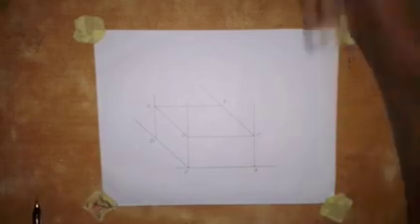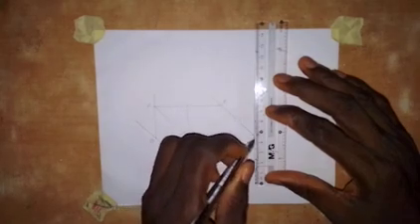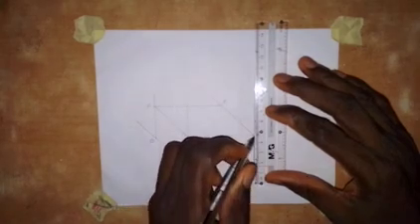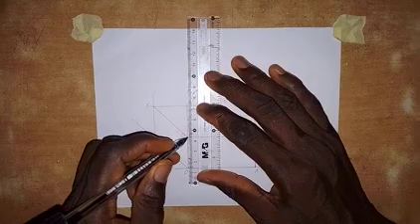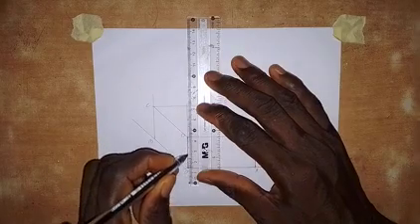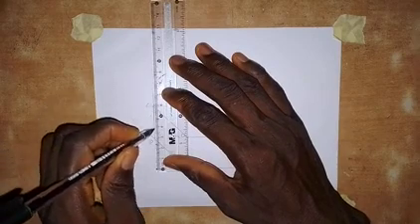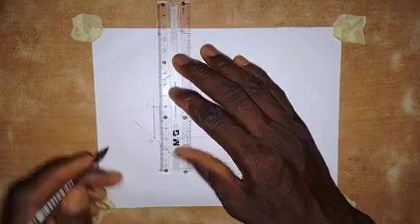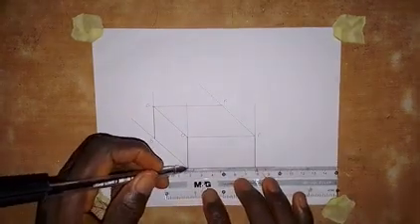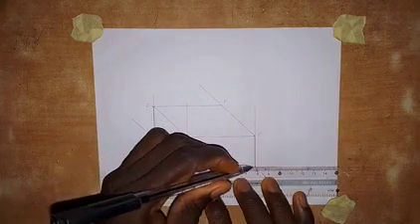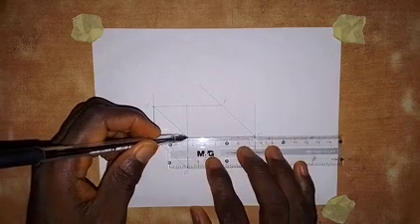What we need to do now is outline the edges. We make this line a thick line for it to be more visible. Also this line, we make it a thick line so we can see it clearly. Then line BC also, we make it a thick line. Then the horizontal line OA, make it a thick line. Then horizontal line DE, we also make it a thick line.